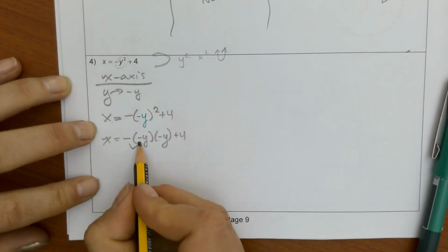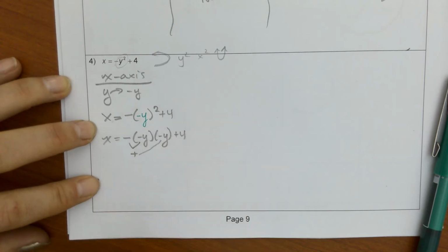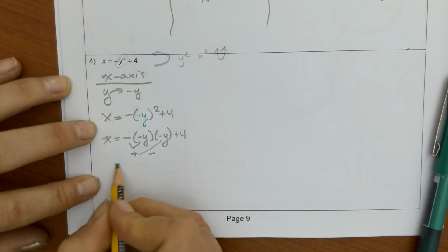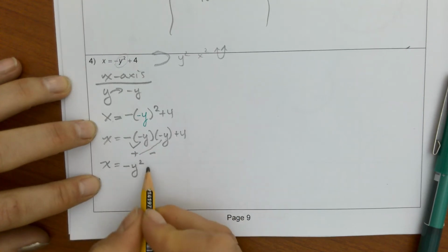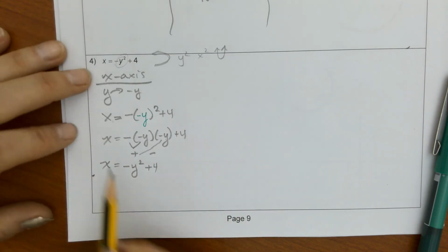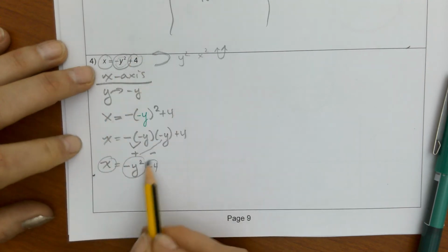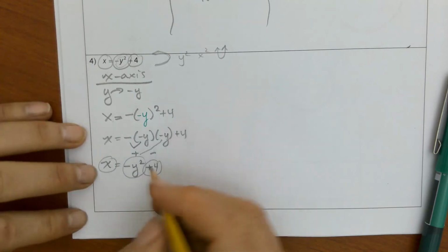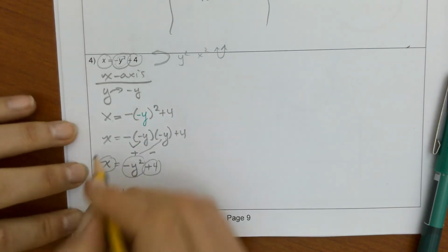So what's a negative times a negative? Positive. What's a positive times a negative? Negative. So this is really going to be negative y times y is y squared plus 4. Okay, so let's check. X is the same. Y squared is the same. 4 is the same. Everything's the same. So it's the same, so we say yes, because this is the same.